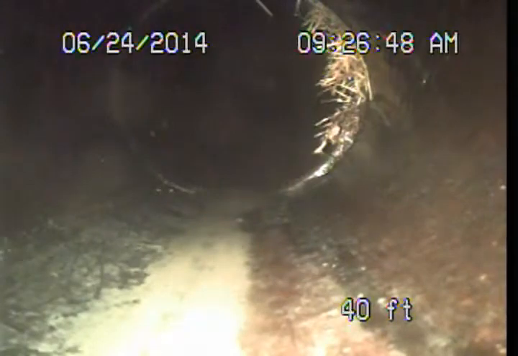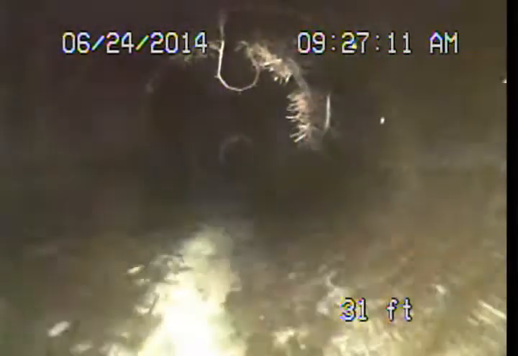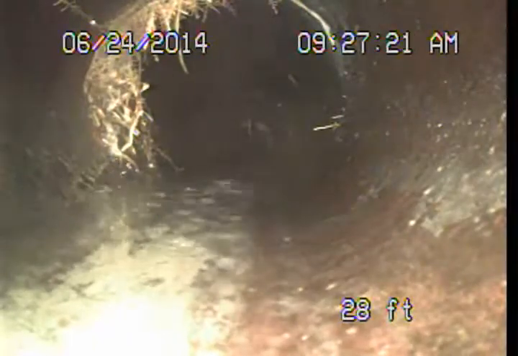But really this is not much to speak of in the way of roots. It looks like they're being cut back on a regular basis, and nothing as far as cleaning services now. You can see if someone uses water inside the house, it's draining out nice and freely. No water standing in the pipe. Here's one area where the roots are a little bit more significant, but again, it looks like they've been cut back recently.